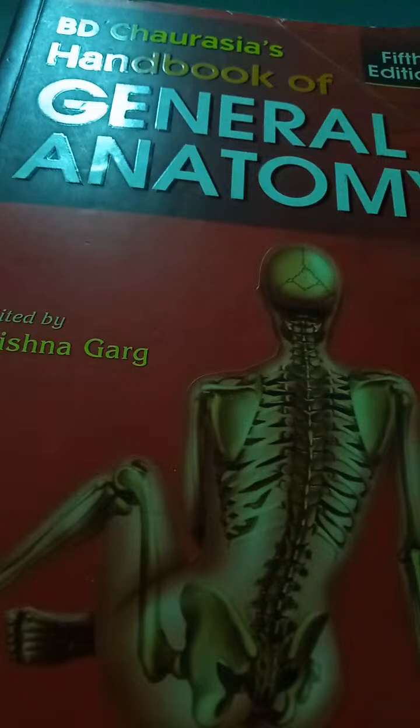Center of gravity. The point where the three cardinal planes intersect in the body is called the center of gravity.